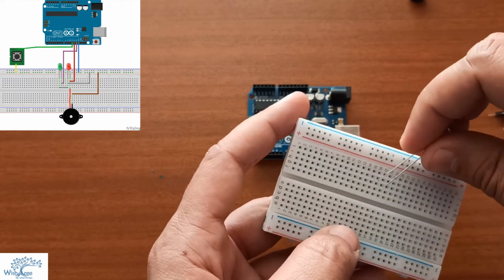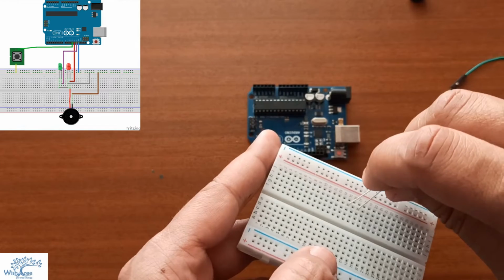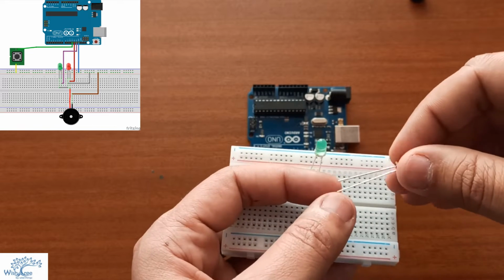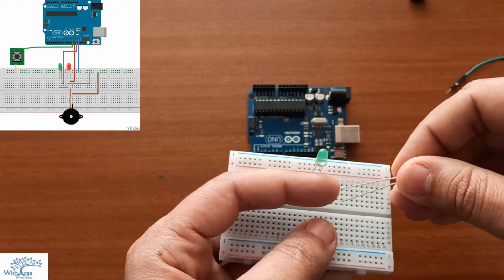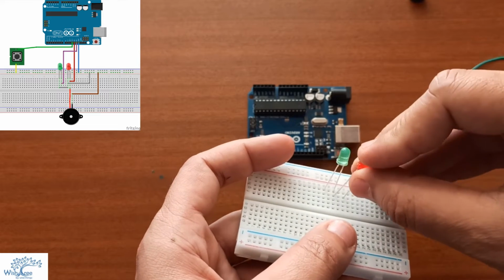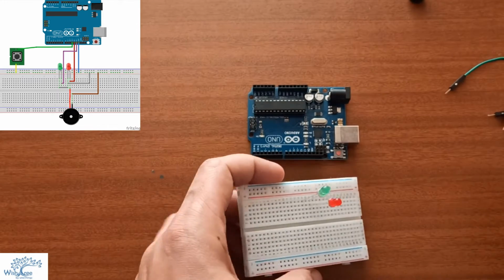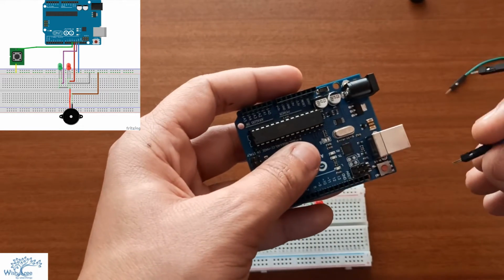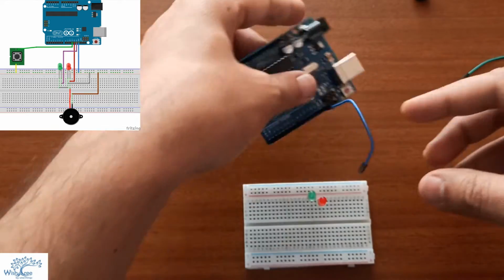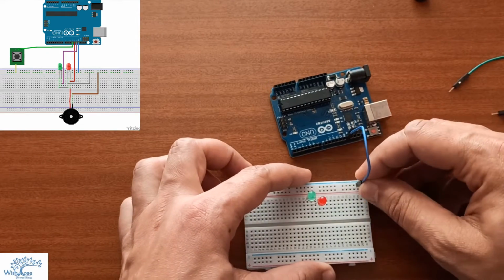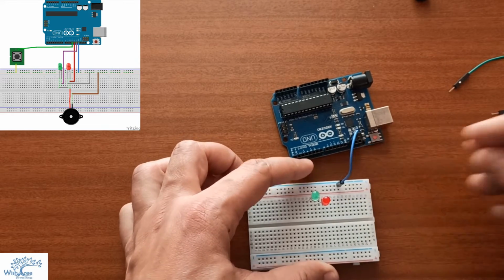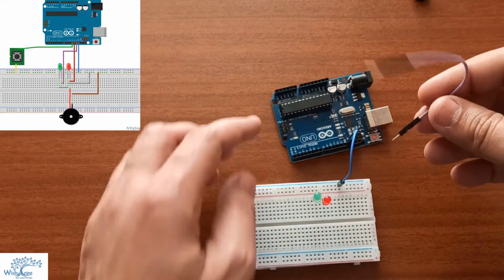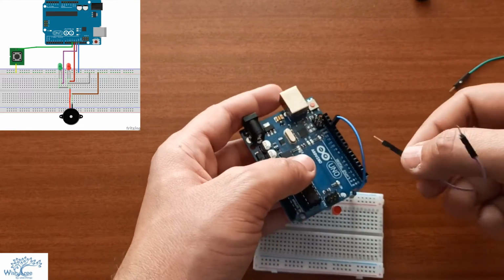I'll firstly add the LEDs, and for the red LED I'll connect the negative with the negative of the green LED just to give a common ground. Then I'll connect the ground of Uno with the board, so this will become our negative rail. Thereafter I'll connect the green LED first, so it is at pin number 13.